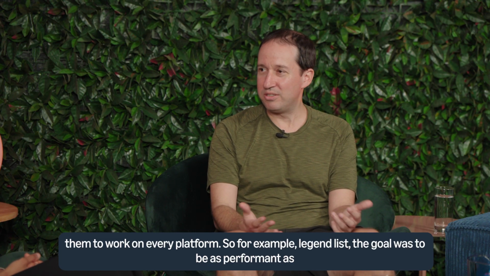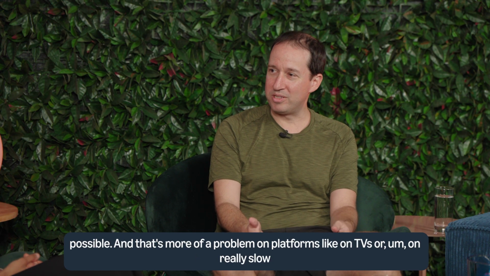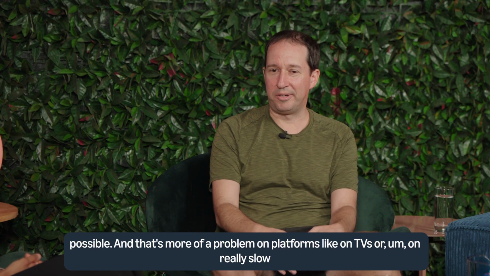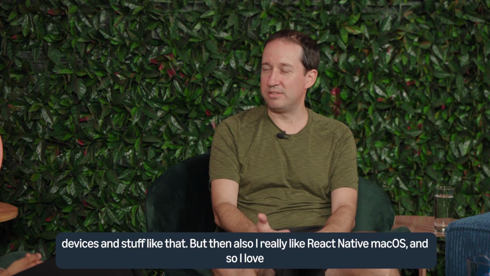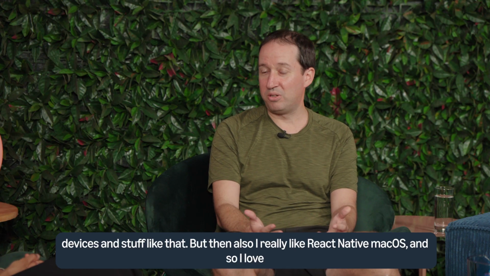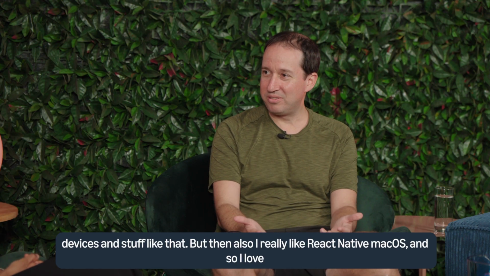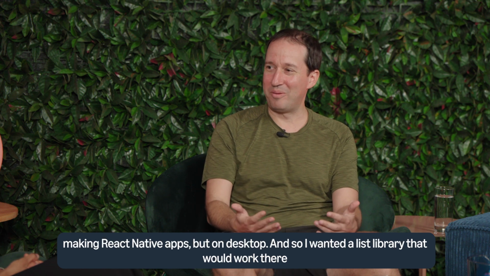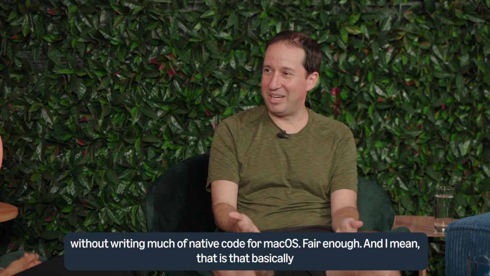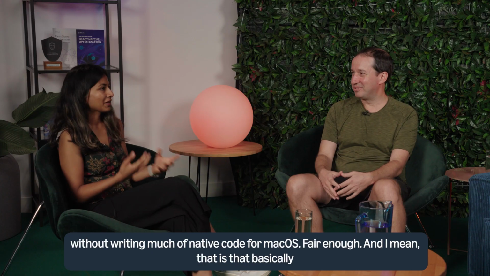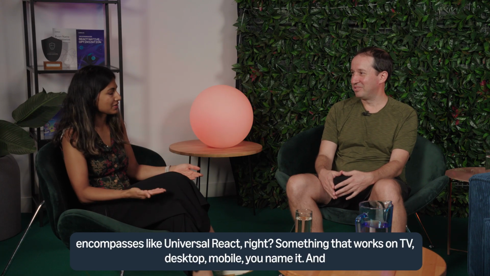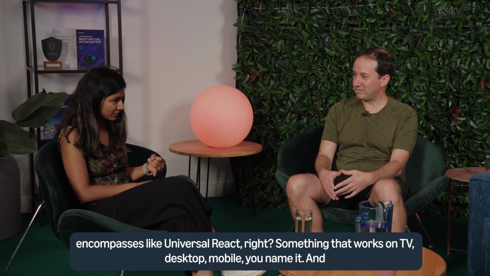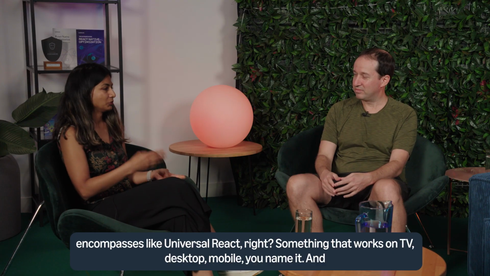So, for example, with Legend List, the goal is to be as performant as possible. That's more of a problem on platforms like TVs or really slow devices. But also, I really like React Native macOS. I love making React Native apps, but on desktop. So I wanted a list library that would work there without writing much native code for macOS. Fair enough. And that basically encompasses Universal React, right? Something that works on TV, desktop, mobile, you name it.